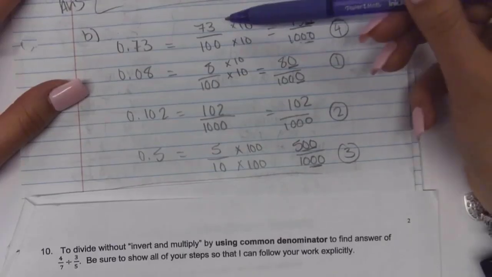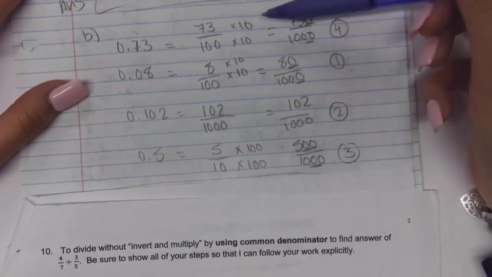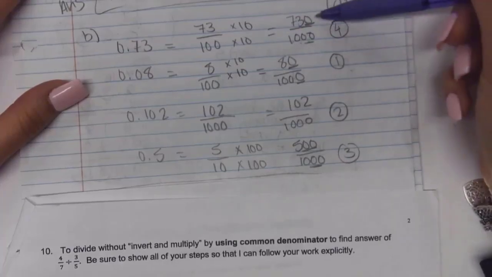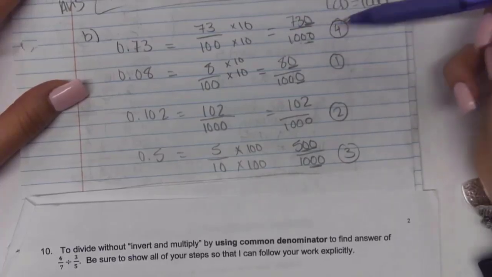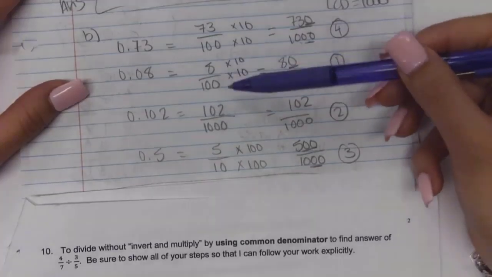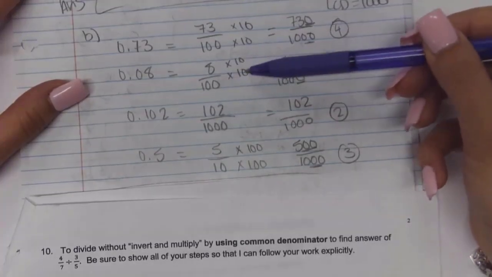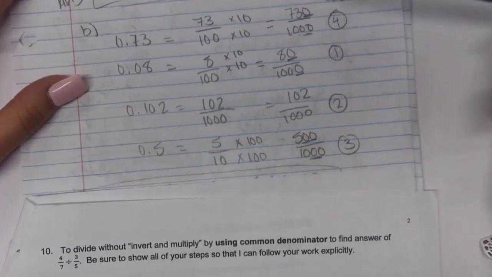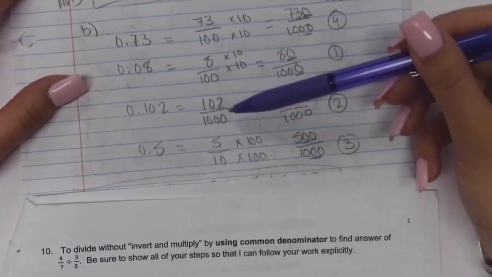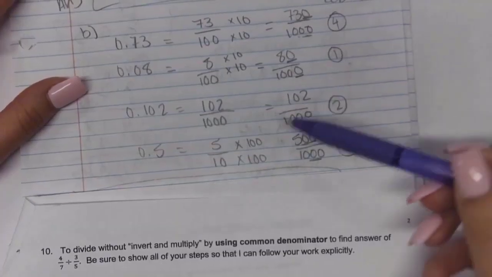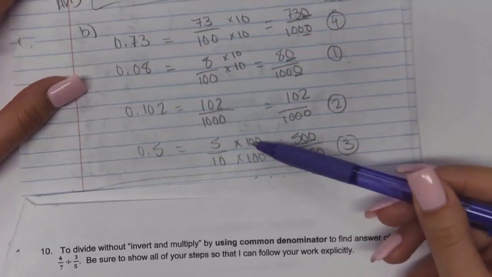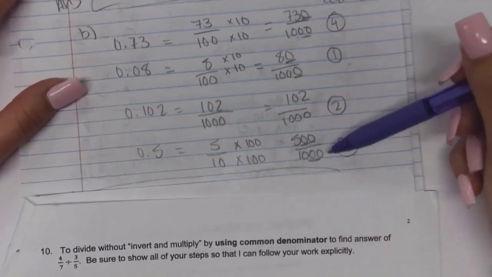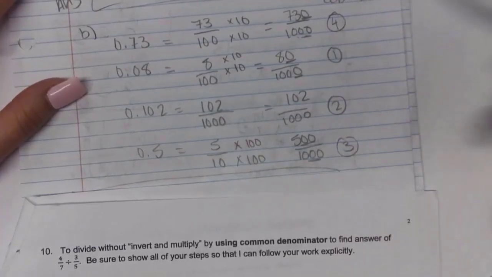we'll multiply 73 over 100 times 10 on top and bottom, which will give us 730 over 1,000. 8 over 100, 10 times 10 over top and bottom, 80 over 1,000. 102 over 1,000 will stay the same. 5 over 10 times 100 on top and bottom will give us 500 over 1,000.